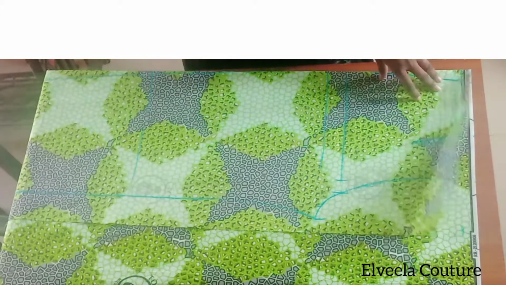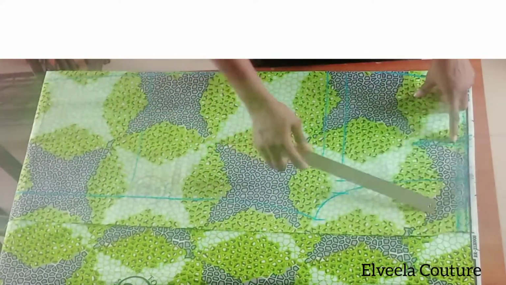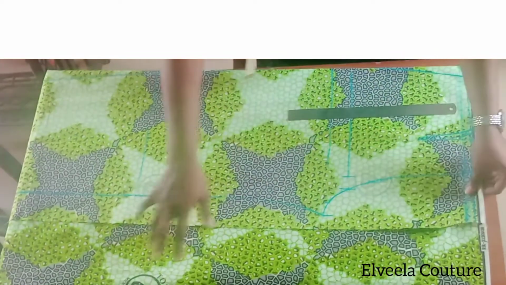So after doing that now, the next thing now is to cut out my front piece.